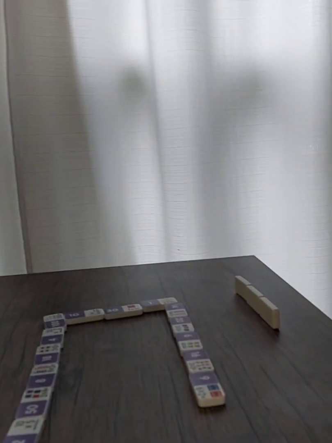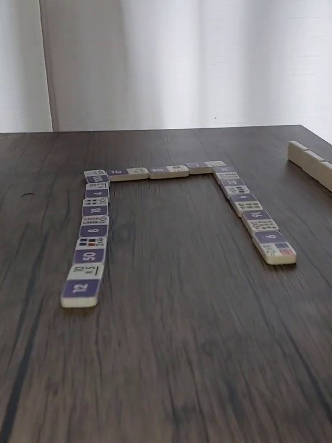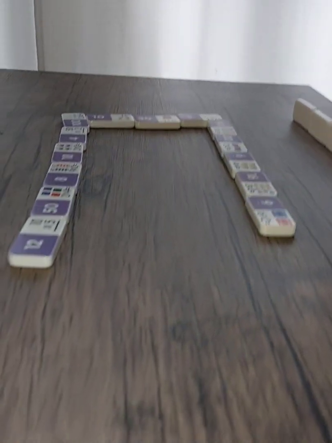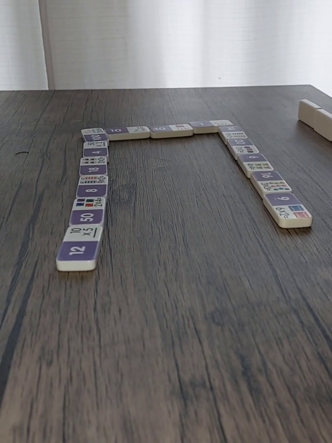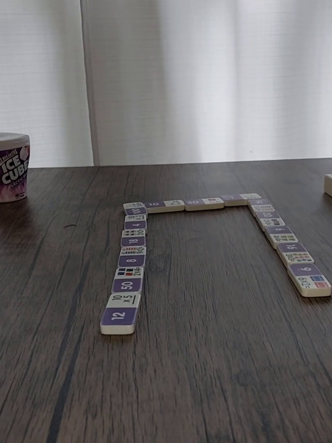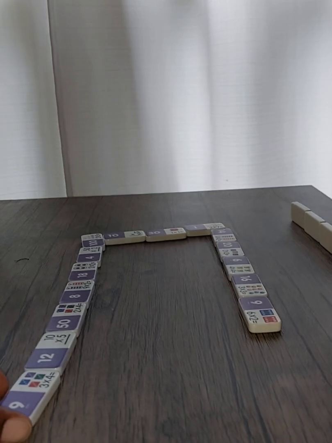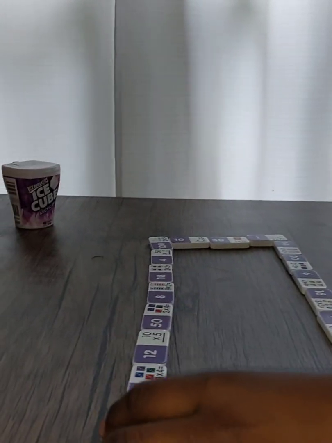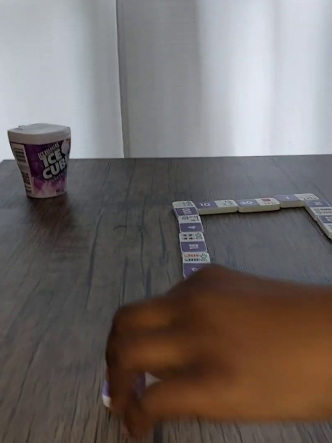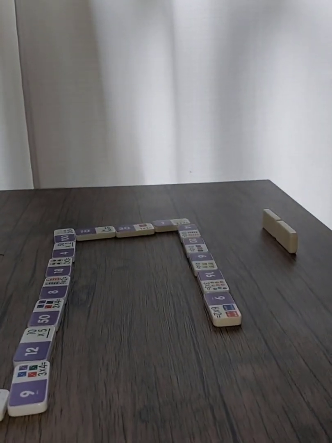That's 6. 6 times 2. 3, 6, 9, 12. There you go. Something that equals 9. There you go. Let's put this in a different direction. All right, something that equals 16, 6 times 2.